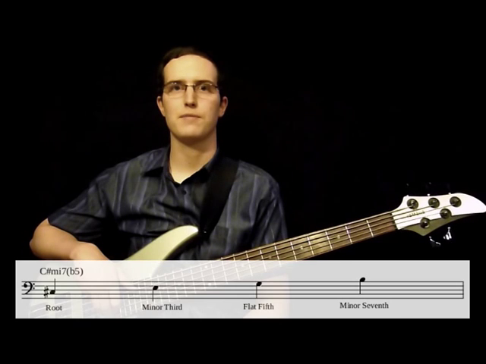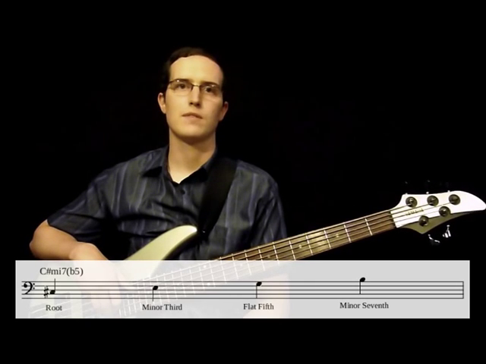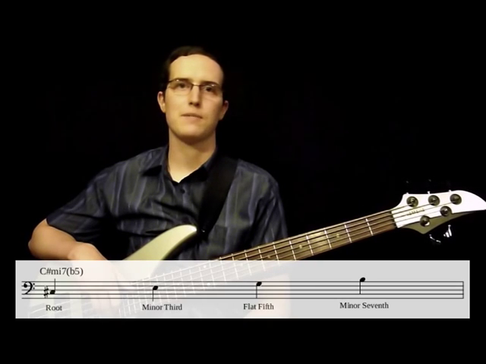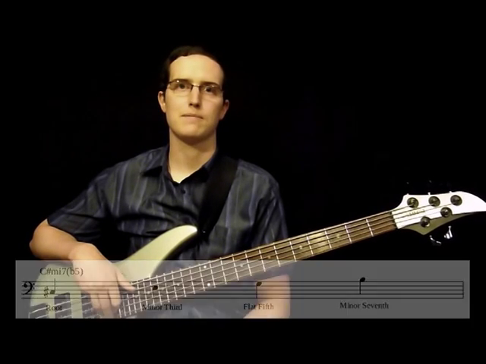If we take, for example, C-sharp minor 7 flat 5, C-sharp is the root note, E is the minor third, G is the flat fifth, and B is the minor 7th.